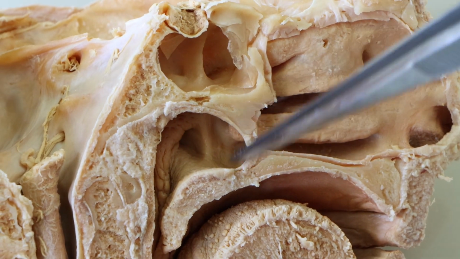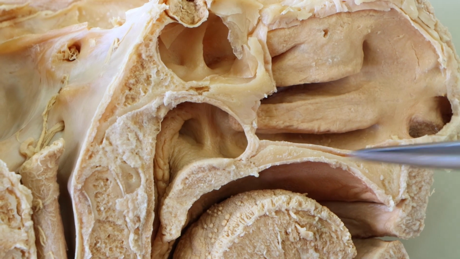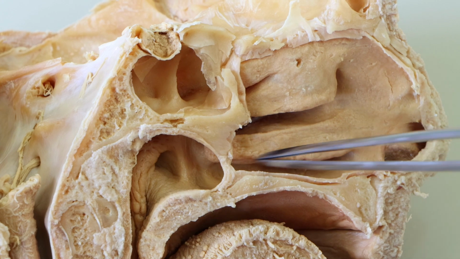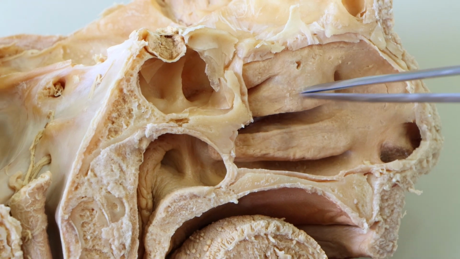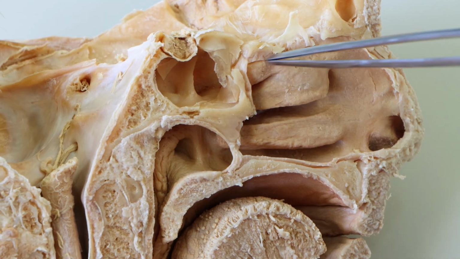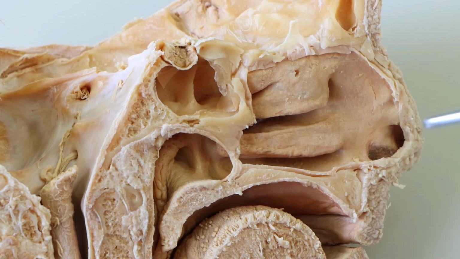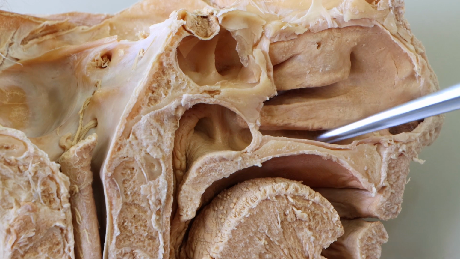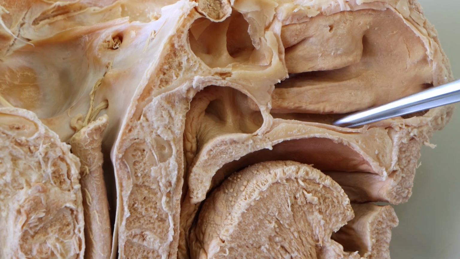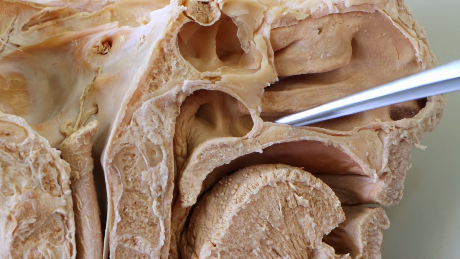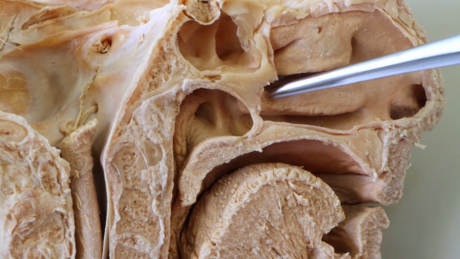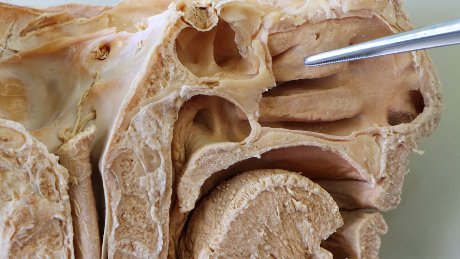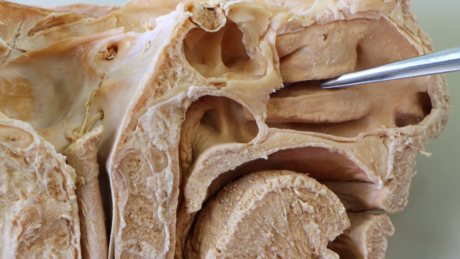This opening is called the choana, and here is the nasal cavity proper, and you can see very nicely the inferior nasal concha. Here is the middle nasal concha, and here is the superior nasal concha. The space between them, here, is the inferior nasal meatus, the place for opening of the nasolacrimal duct, and here is the middle nasal meatus between the middle nasal concha and inferior nasal concha.